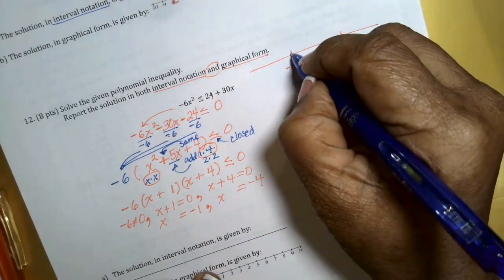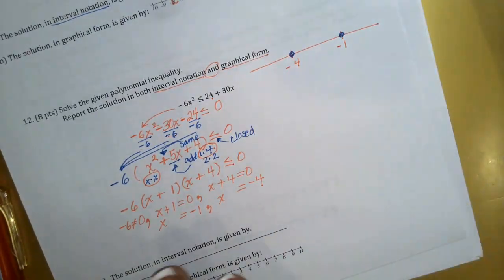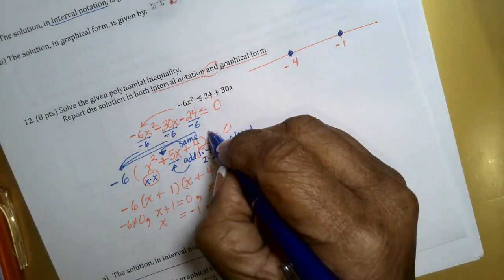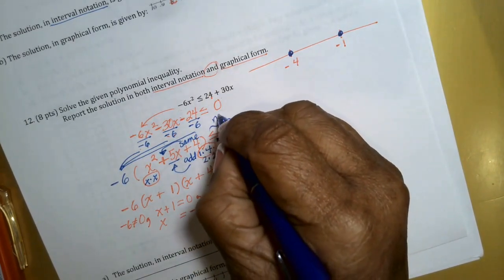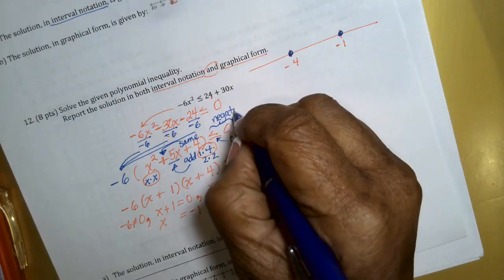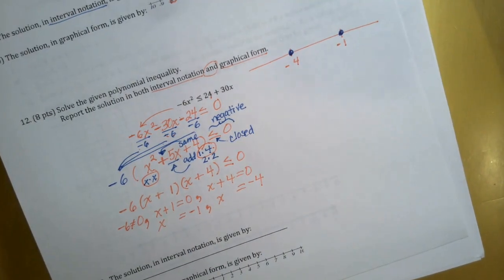So I'm going to close them with dots for now until I test my intervals to see which way I'm going to shade. Also, less than 0 means I'm looking for negative intervals. I want solutions that cause less than 0.